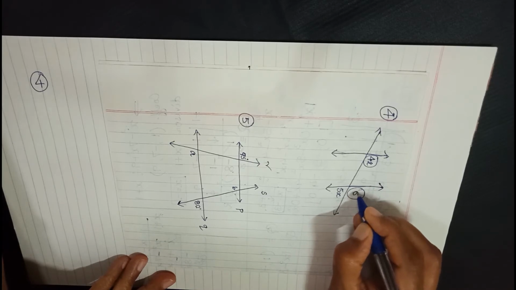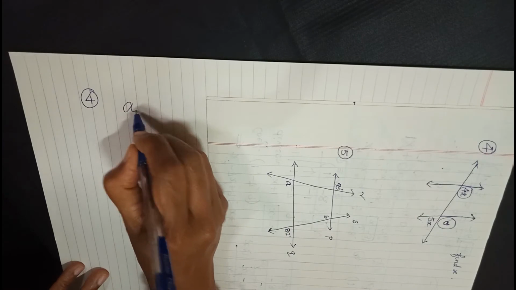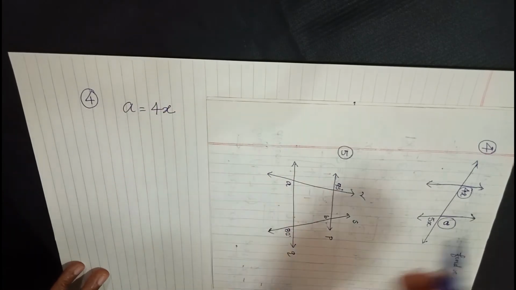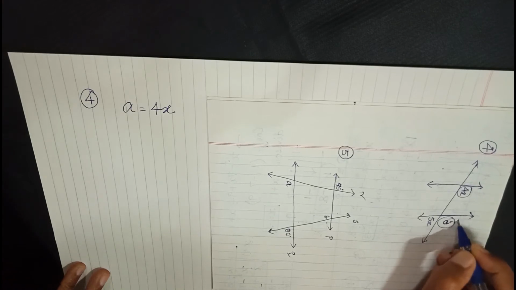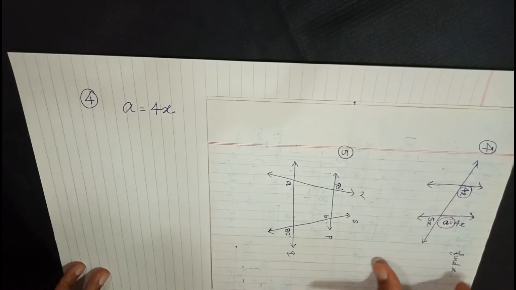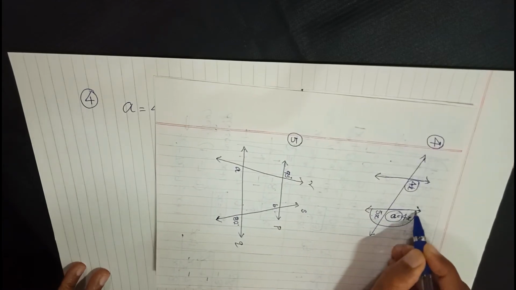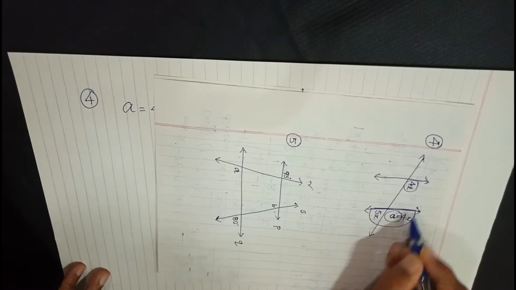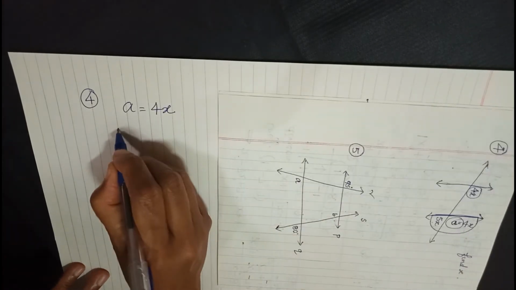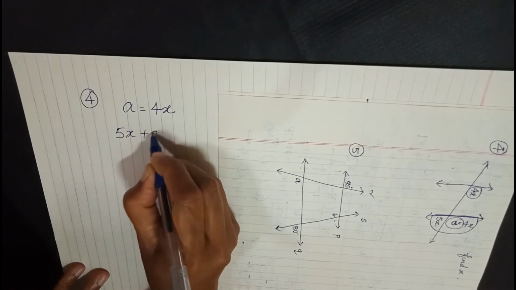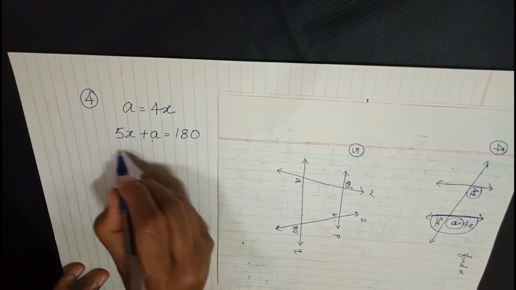So let us say I give this name, let us say an angle A. Then how do I write this? A is equal to 4x. Reason being, it is a corresponding angle. So now this angle also I got as 4x. Now you can see 5x and 4x together they are making a straight line. That means their addition should be equal to 180, right? So what I write as equation is 5x plus A should be equal to 180. But we know A is 4x.